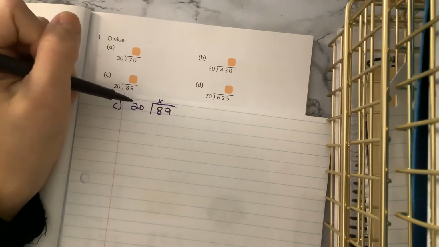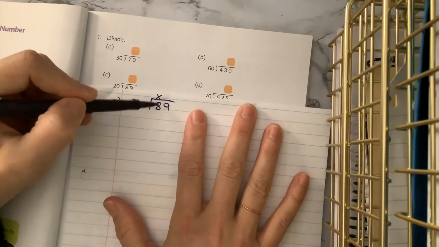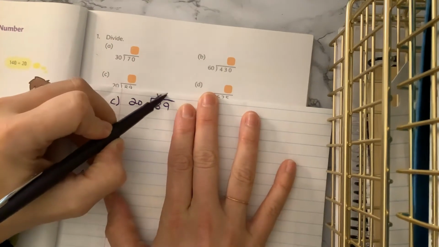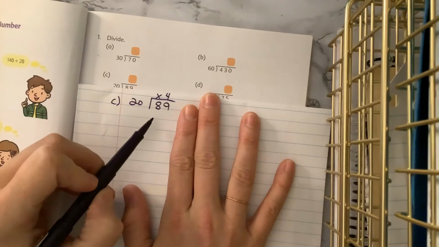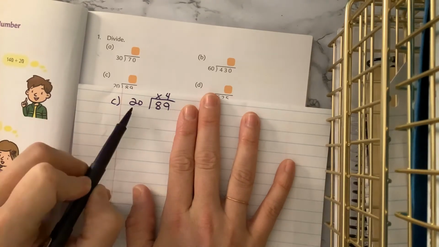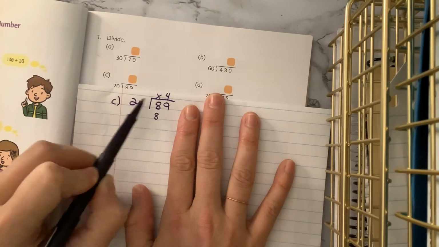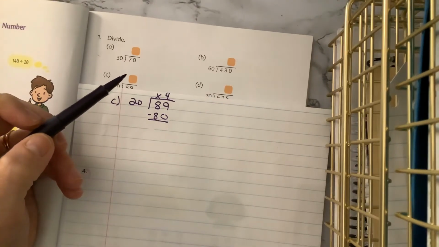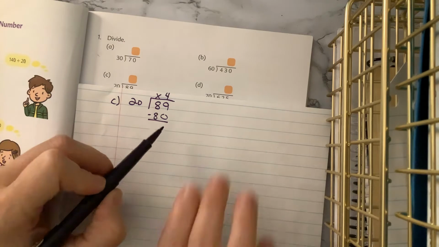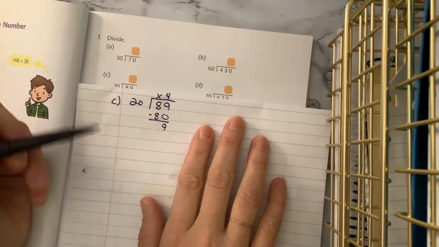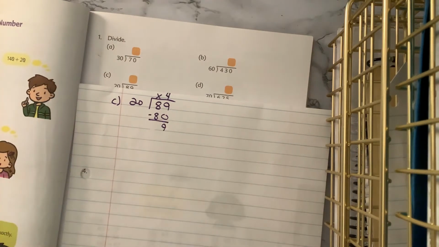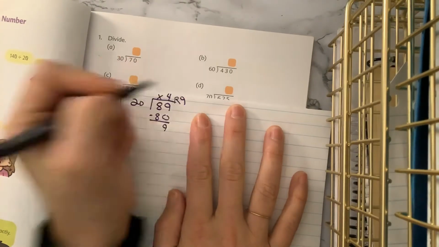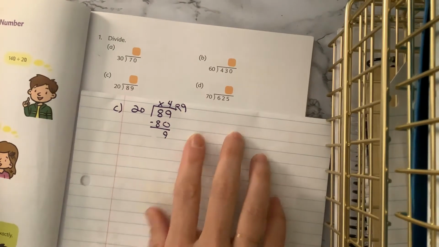This is where we can sort of estimate, right? We're kind of looking at 80 and 20. So that goes in about 4 times, okay? 4 times 2 is 8, so 4 times 20 is 80 for step 2 to multiply. Then we subtract. We get 9. Next step says to bring down, but we have nothing to bring down, so this is our remainder. 4 remainder 9.